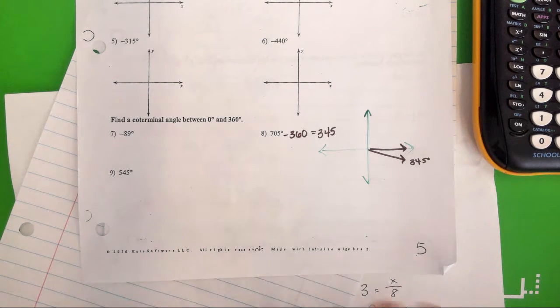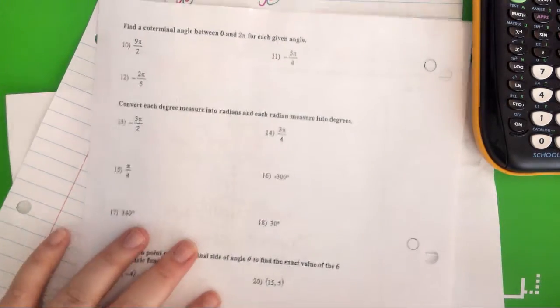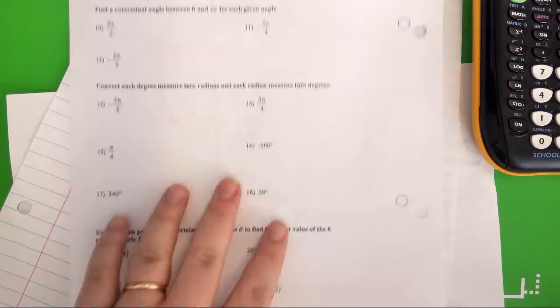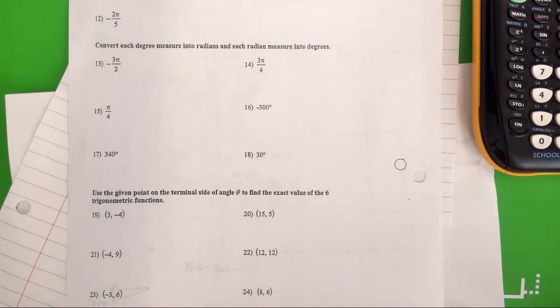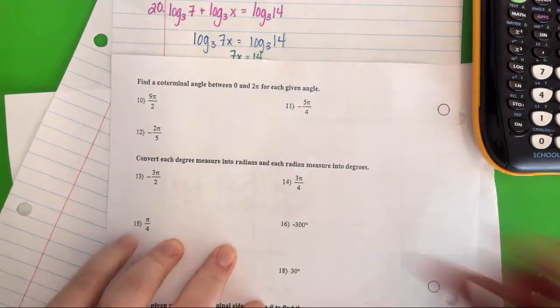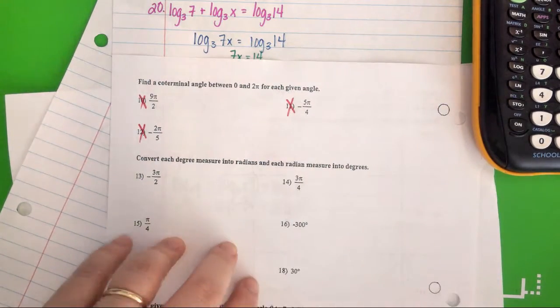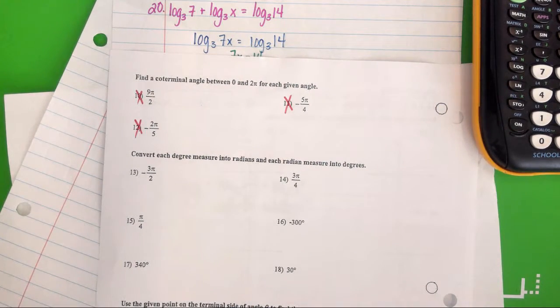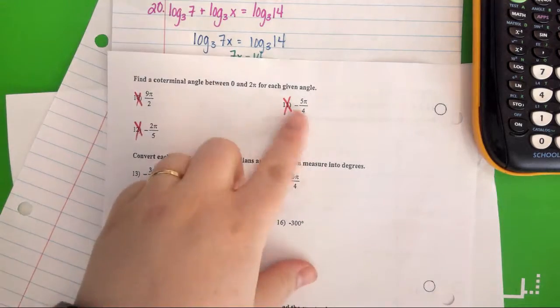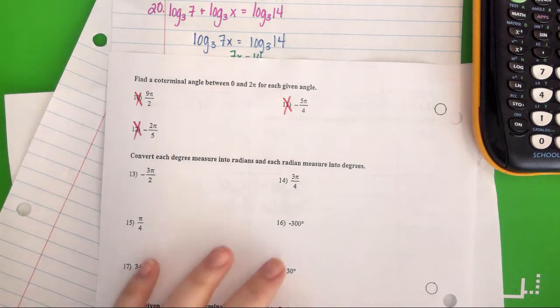Okay, so we talked about that. Now flip to the back. On Monday, we were talking about how to go from degrees to radians. So I'm looking at 13 through 18. You do not have to do 10, 11, or 12. We've not discussed how to do stuff. We discussed how to convert from degrees to radians, but that's all we discussed with radians. So how can I expect you to do more? There will be no questions like 10, 11, 12 on the test.